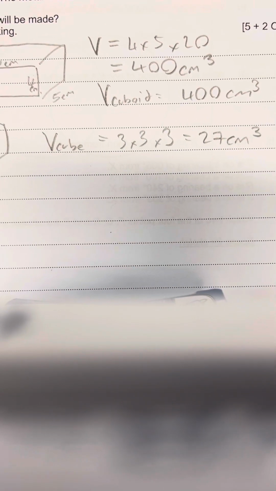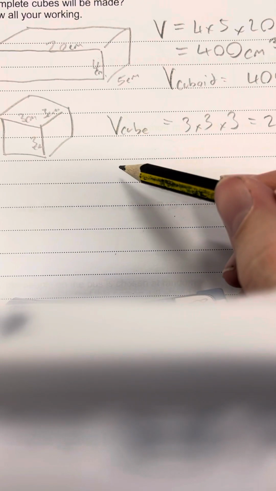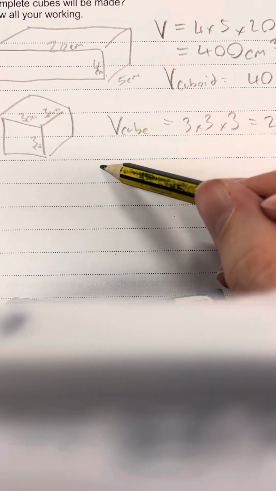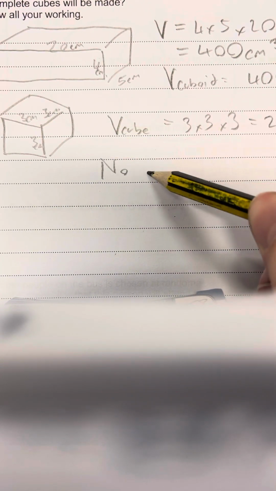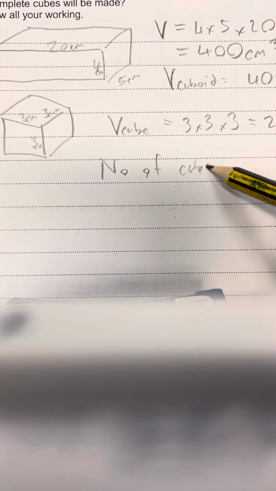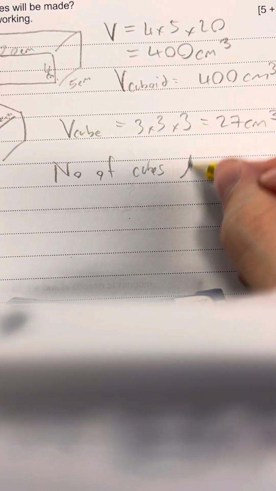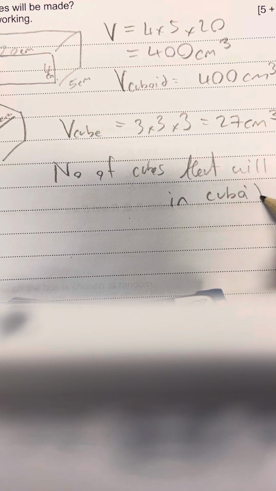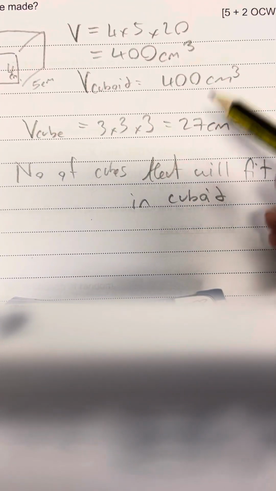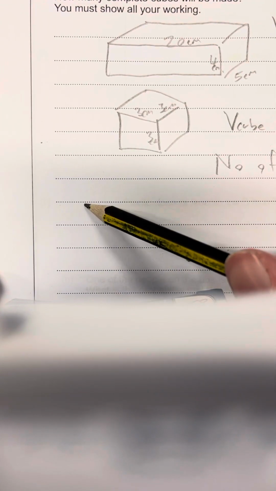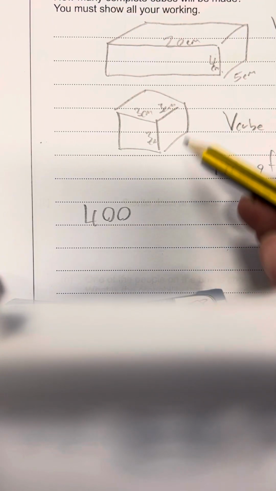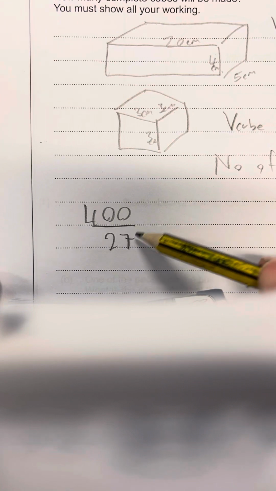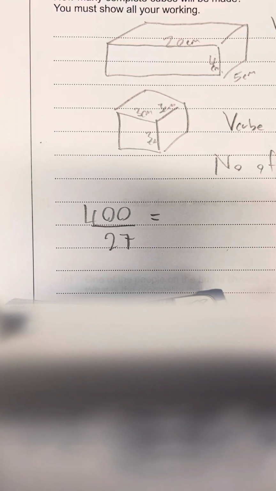So the calculation we're going to do now is the number of cubes that will fit in the cuboid. We do this by working out how many 27s we can fit into 400. By another name, that is simply 400 divided by 27. This won't go nicely, but again, it's a calculator paper.